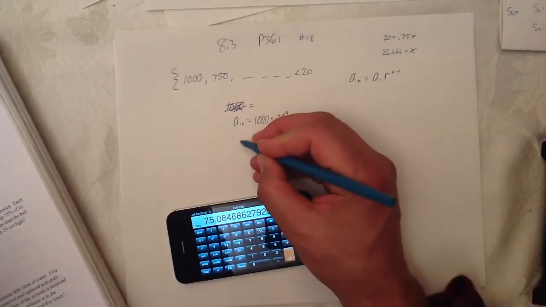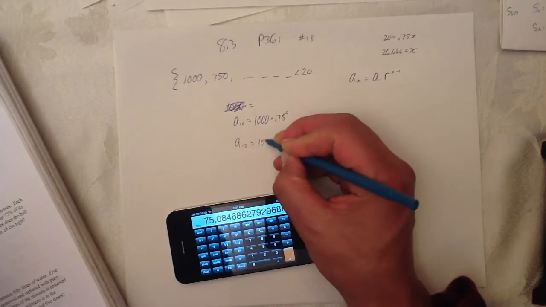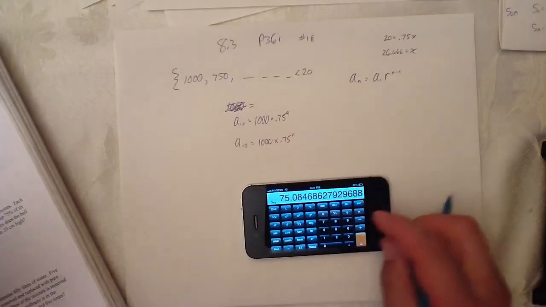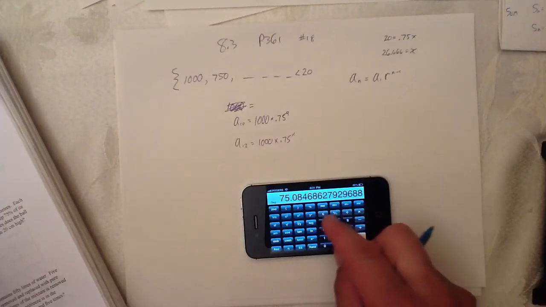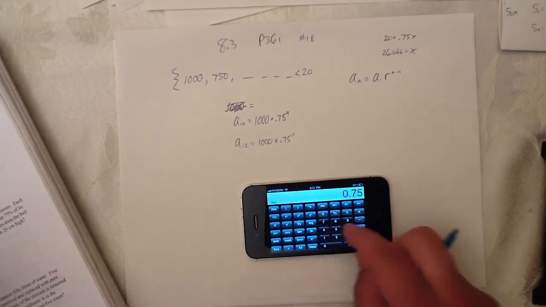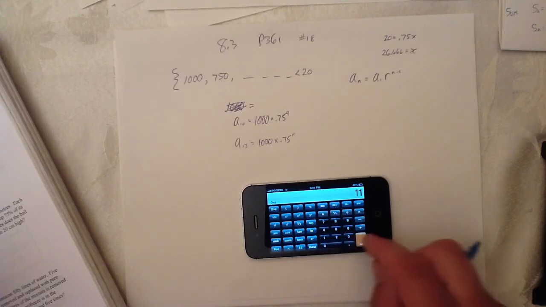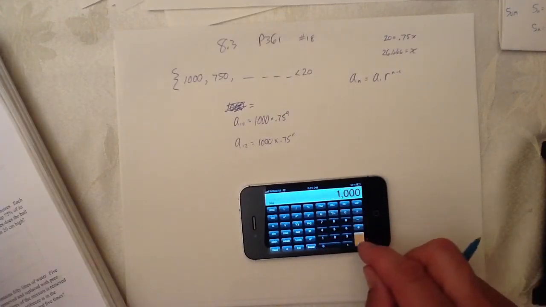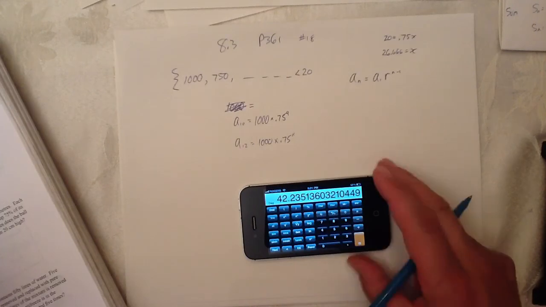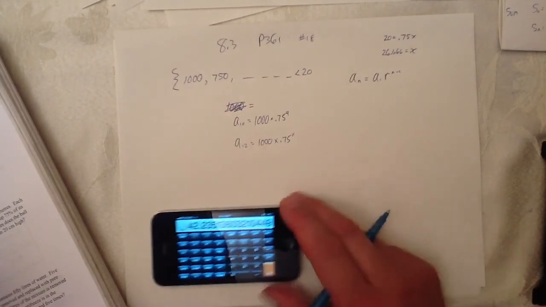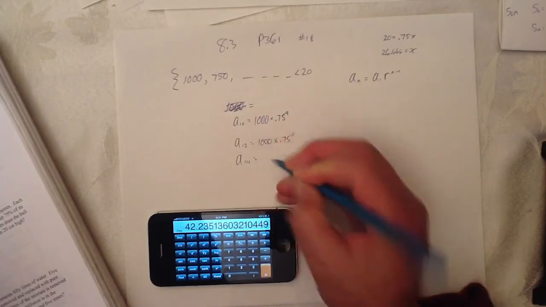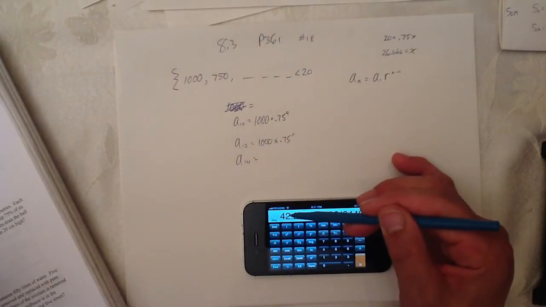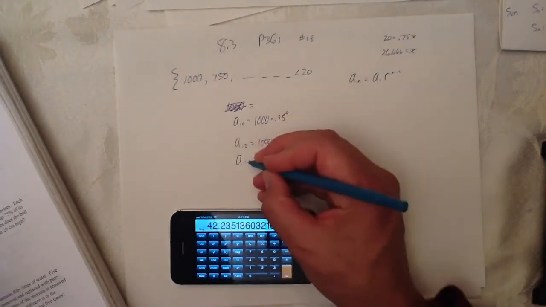Let's try 12. A12 equals 1000 times 0.75 to the 11th power. So 0.75 to the 11th power, times 1000, equals 42. Let's try 14. Because if we're at 42, 75% of that is around 30. You know what? We're going to have to go to 15.